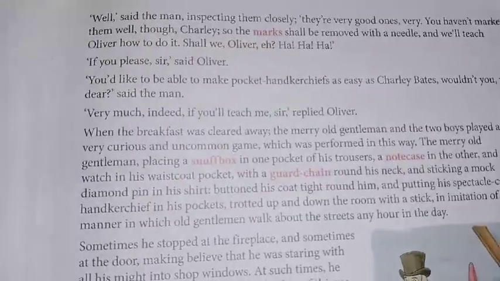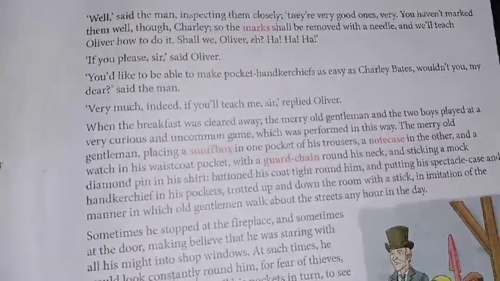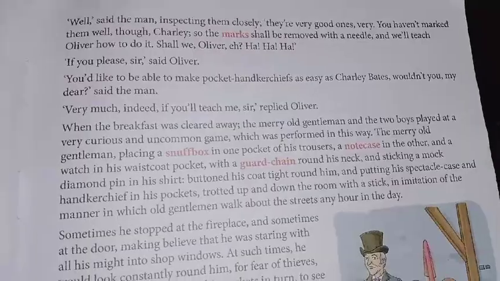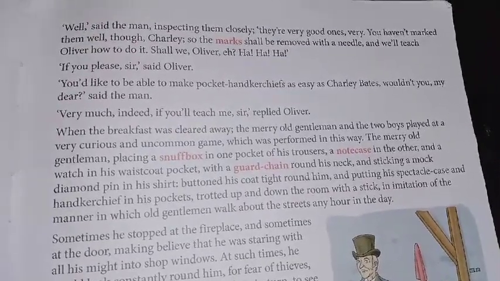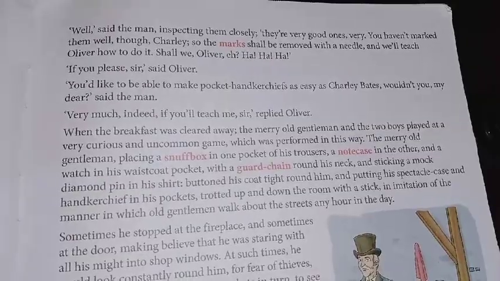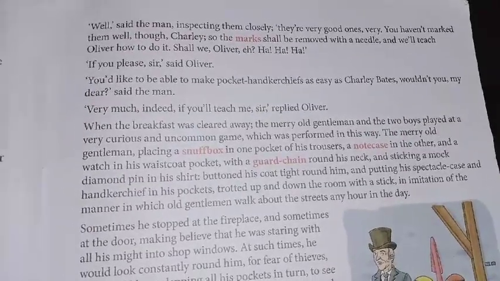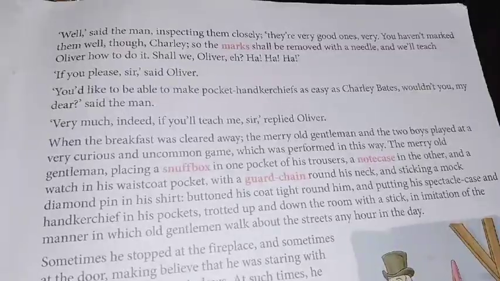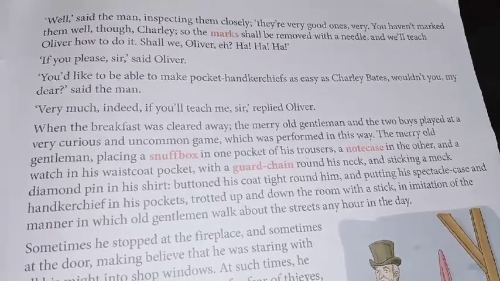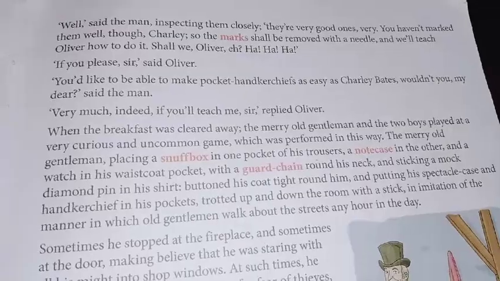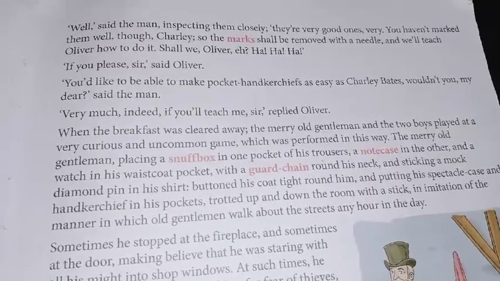So now the conversation was going on among Fagin, Charlie Bates, the Dodger, and Master Bates, all asking what you brought. And Oliver was very innocent. He could not understand anything. But whenever he was asked, whatever the reply was, it was always positive.